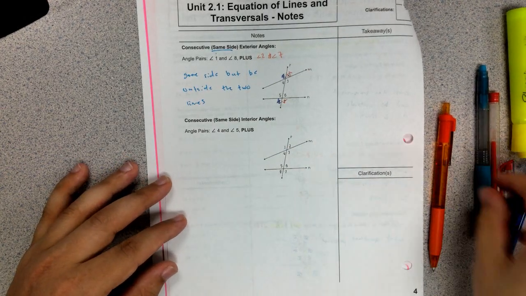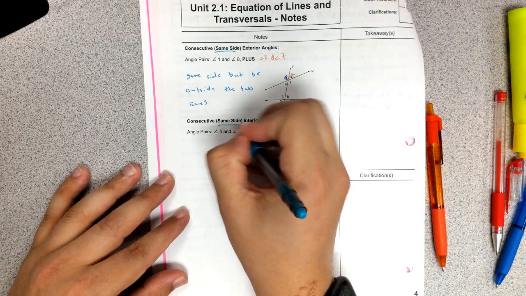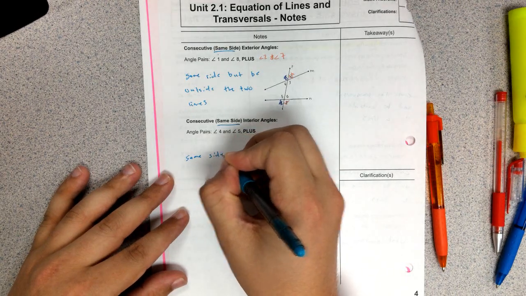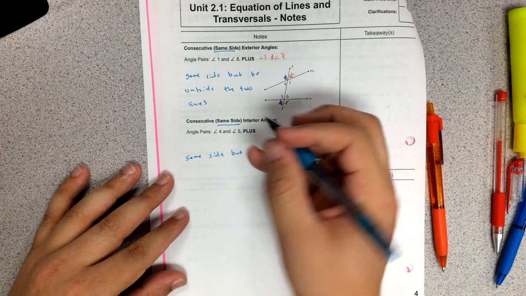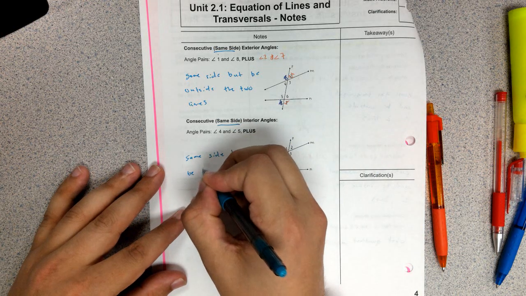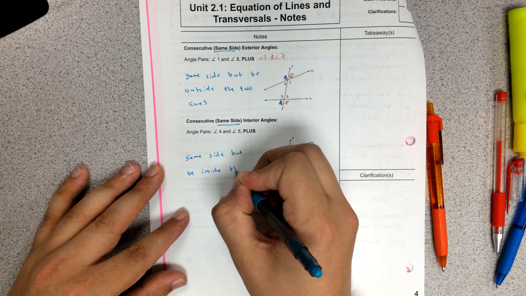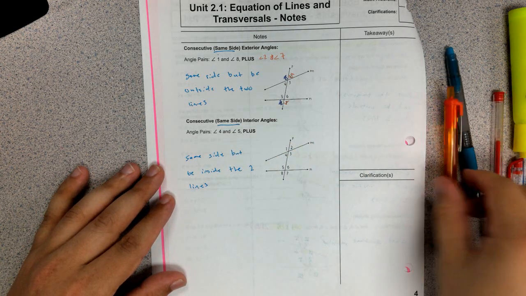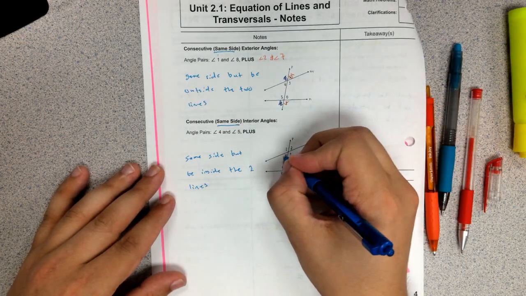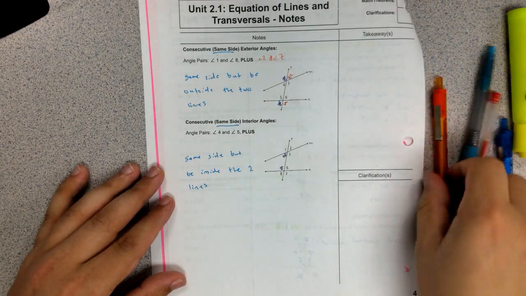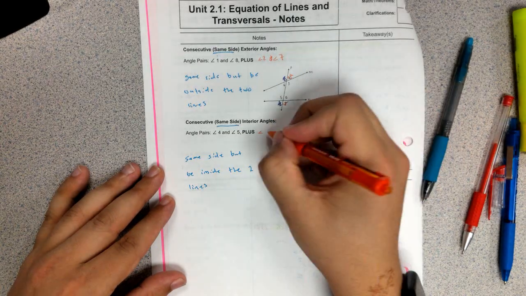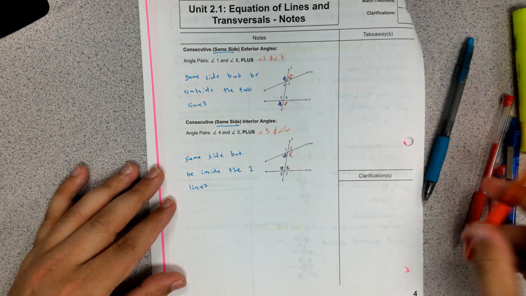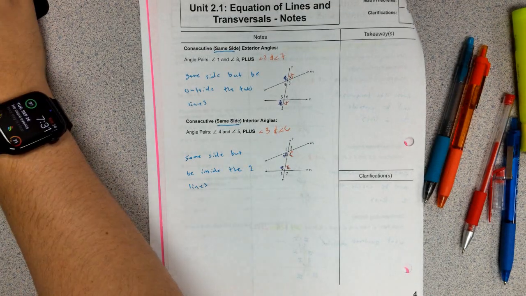Okay, which means for consecutive same side interior, we're on the same side, but we have to be inside the 2 lines. So they tell us that 4 and 5 are both inside. And then we have angle 3 and angle 6. Like so. Okay? And that concludes this video.